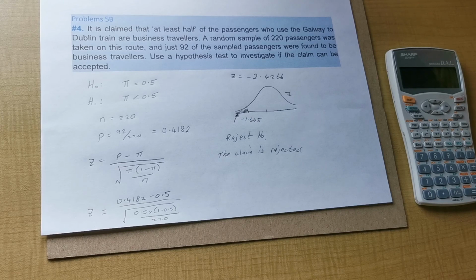So there are additional problems you can attempt in problem set 5b, and of course you can always check your answers by referring to the answers provided in the appendices.